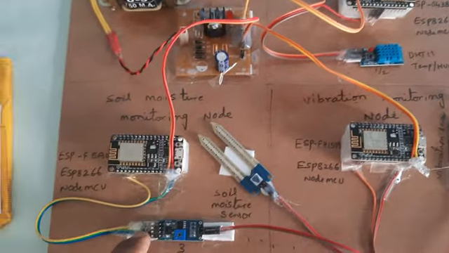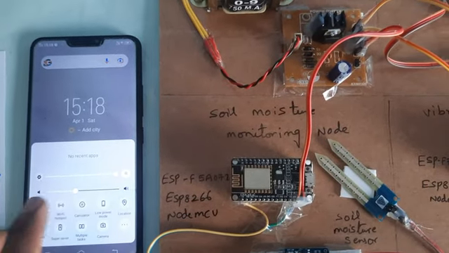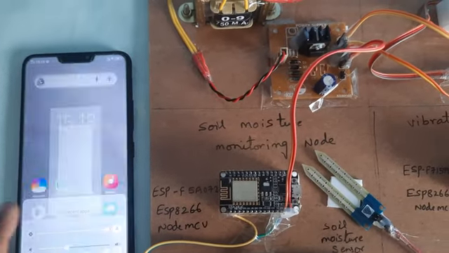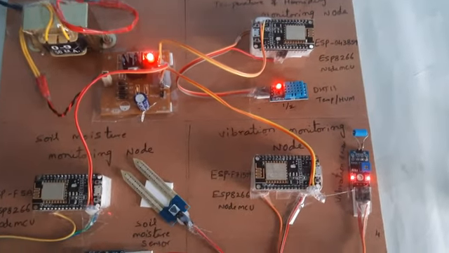We must provide the Wi-Fi hotspot internet. So there should be a mobile hotspot, mobile data, along with the Wi-Fi hotspot internet. Okay, so let's start with the power supply. Power on.